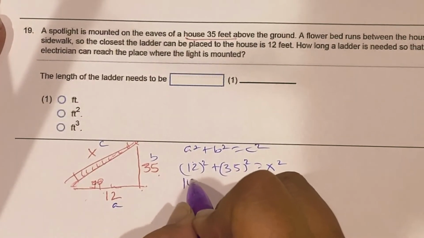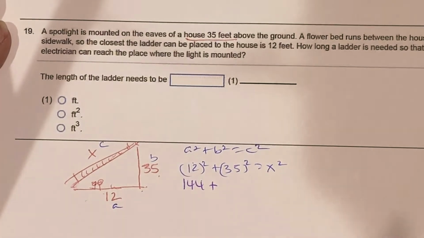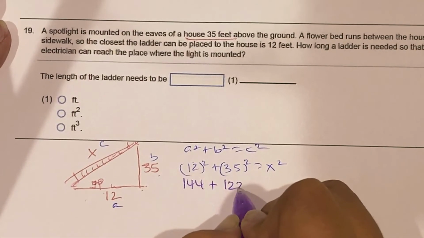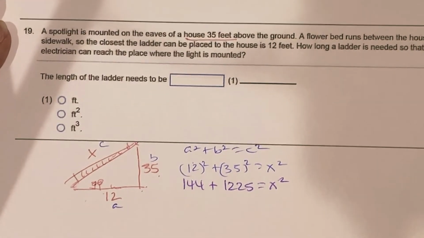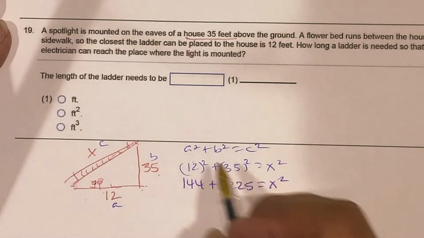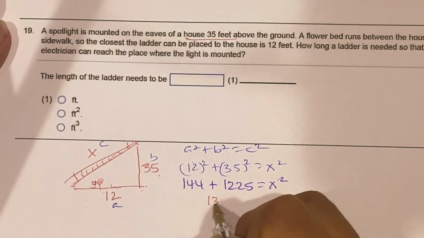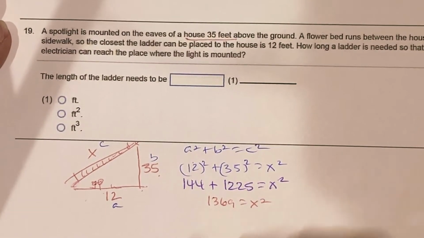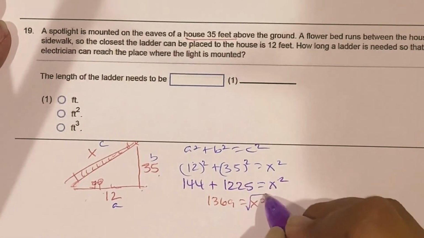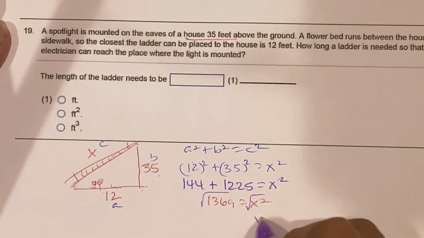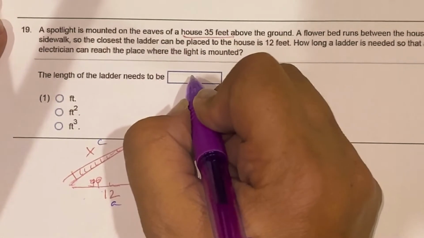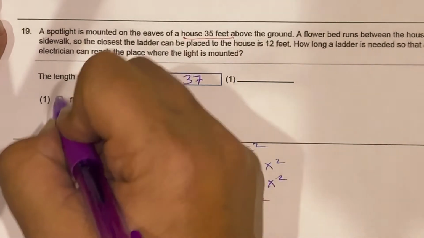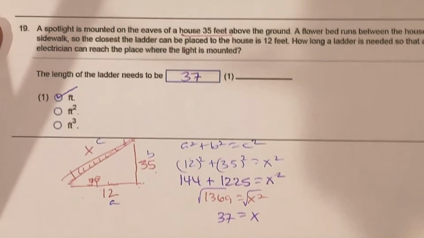12 squared is 144. 35 squared is actually 1225. When you add the two numbers together, you get 1369 equals x squared. And then you're going to do the square root of both sides. So I get x equals 37. So the ladder is actually going to be 37 feet in length.